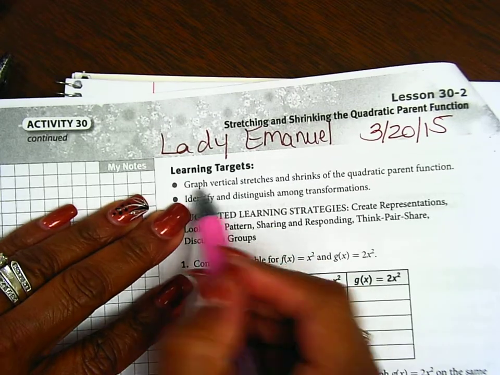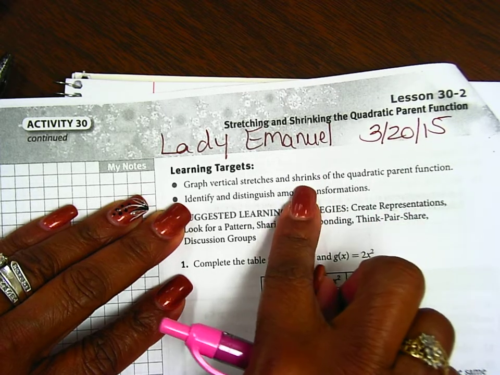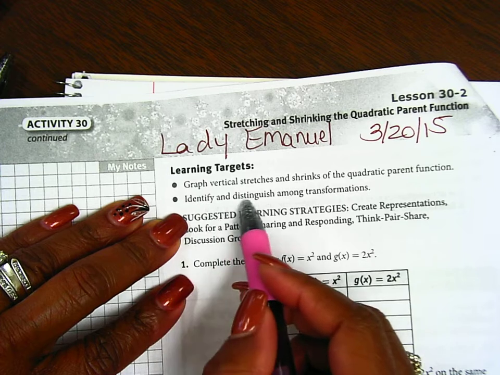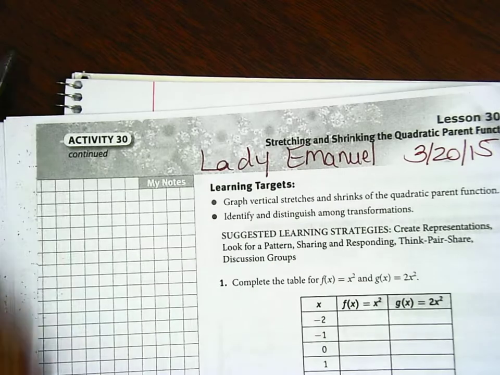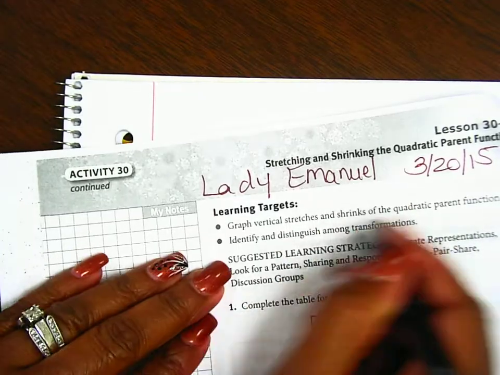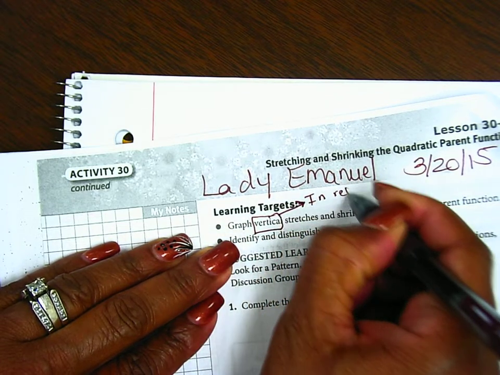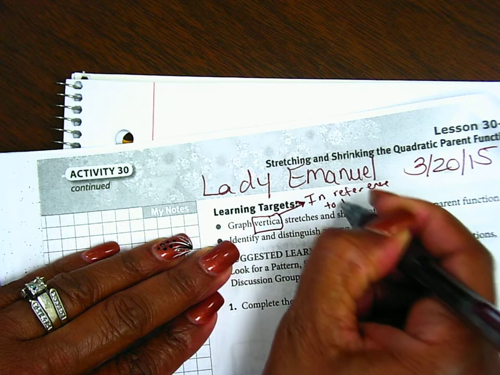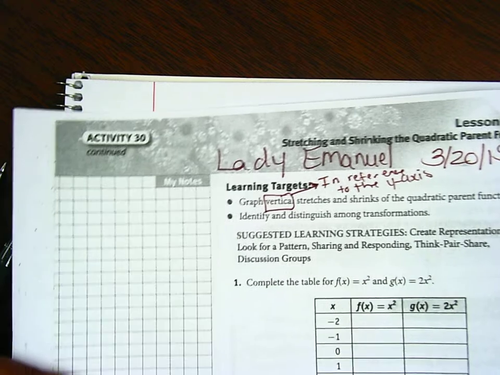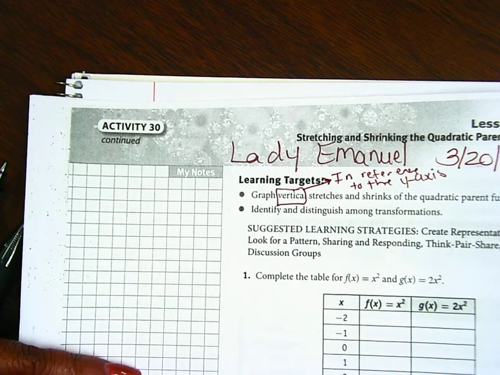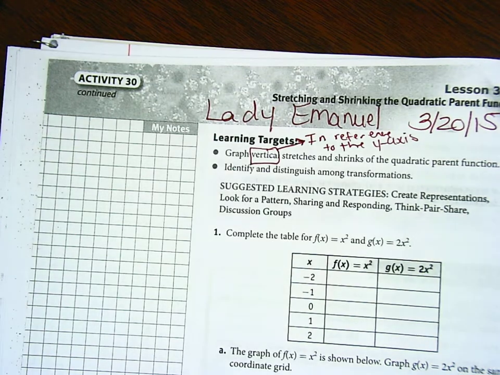So here it says graph vertical stretches and compressions of the quadratic parent function. Identify and distinguish among transformations. When it's saying vertical stretches and compressions, vertical is in reference to the y-axis. If it was horizontal, it'd be in reference to the x-axis. You're going to tell what's going on, what is happening.